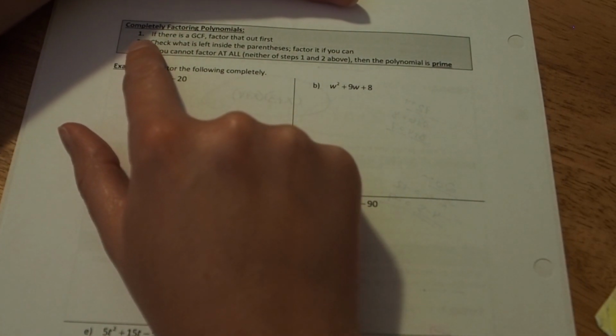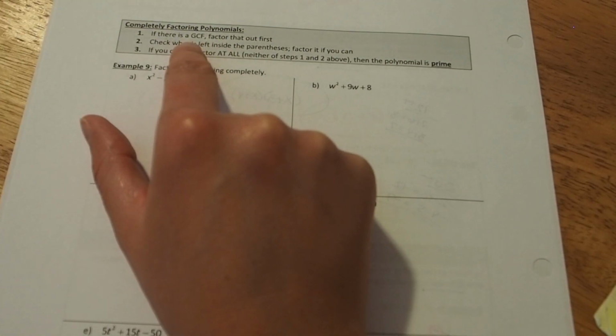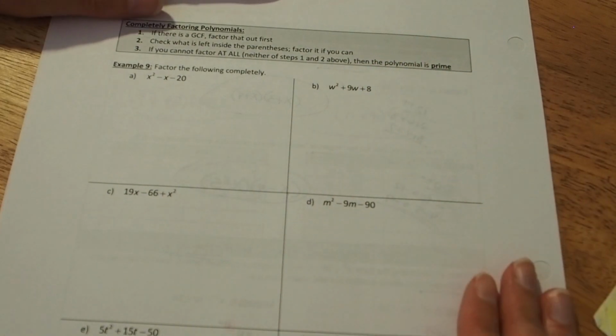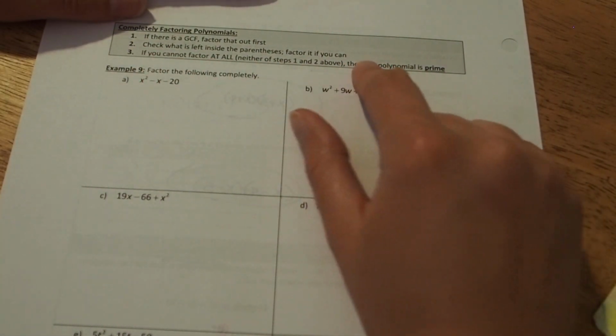Okay, when I'm factoring, step 1, always check for GCF. If there is a GCF, factor that out first. Then factor what's left inside the parentheses. If you can't factor it at all, it's prime, of course.